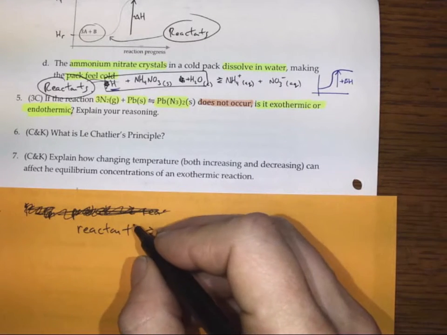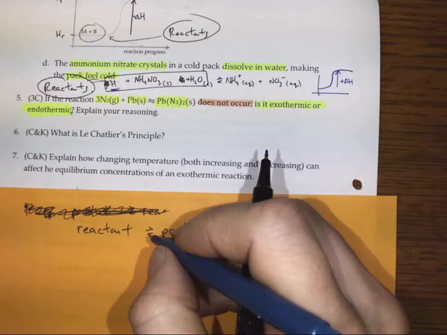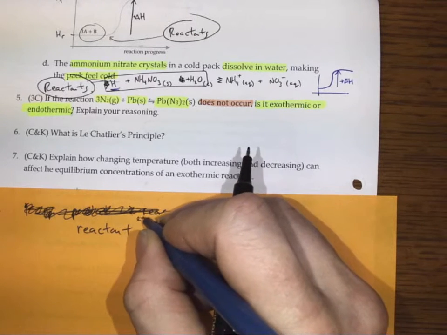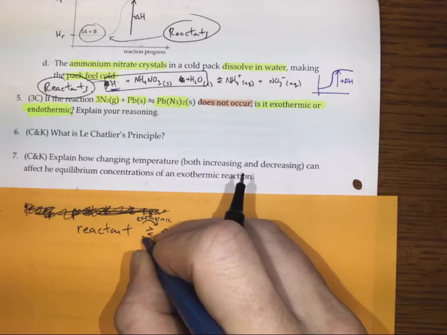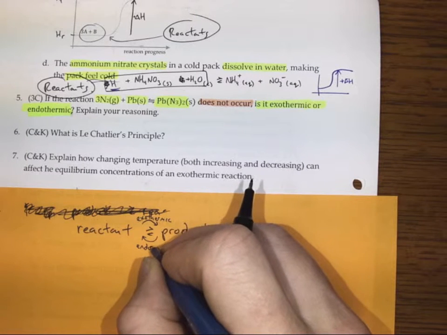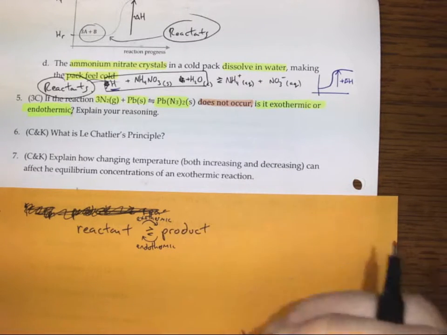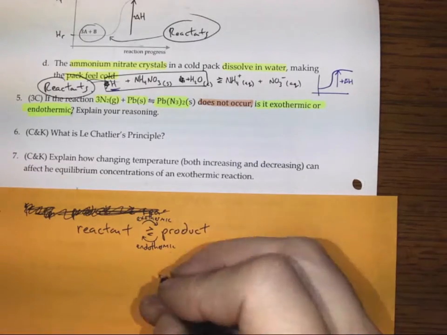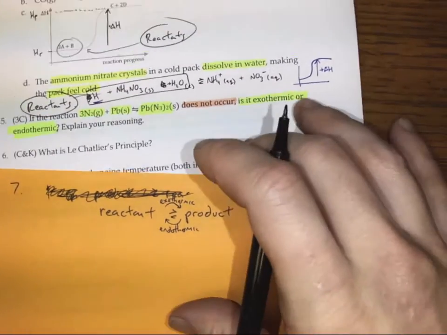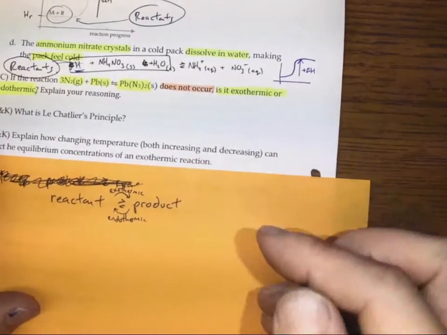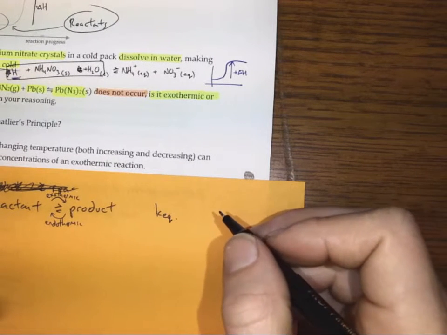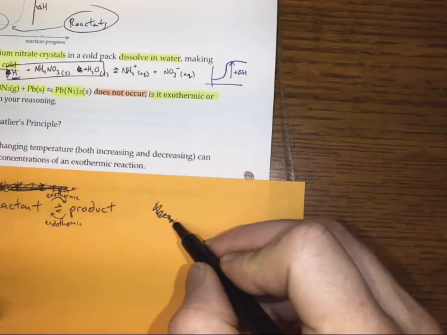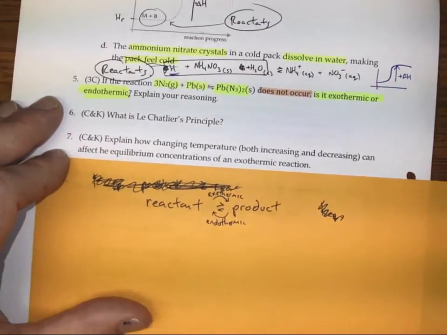And we know that it is an exothermic reaction, meaning going forward is exothermic. Which also means going backwards is endothermic. Okay. So let's start with an increase in temperature. Oh, I'm just talking about equilibrium concentrations, so that's fine.